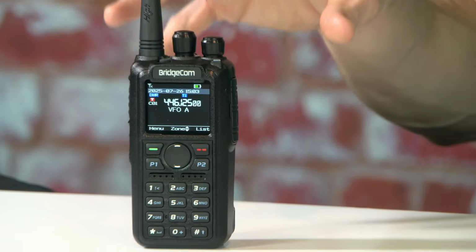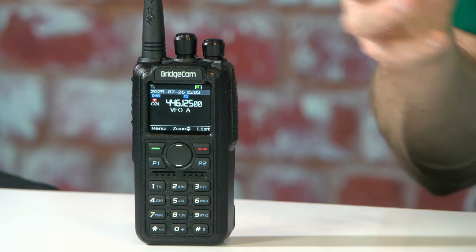So you're probably thinking, what does all this mean for me and my radio, right? With the BridgeCom Maverick and DMR, you're going to be able to have far more clear conversations with people. You're going to be able to use a wider variety of repeater systems, and with linked systems such as hotspots and DMR repeaters that are linked up to a network, you're going to be able to talk to people all around the world.